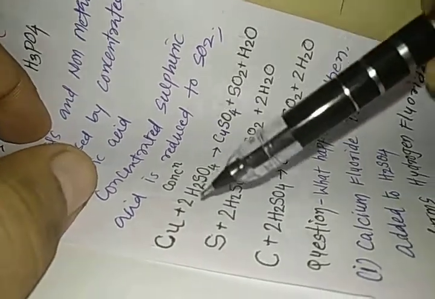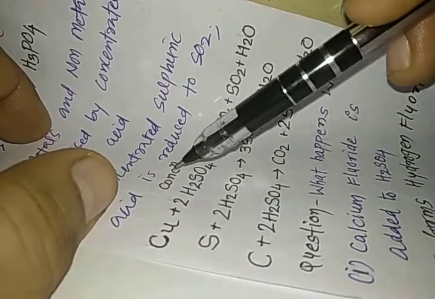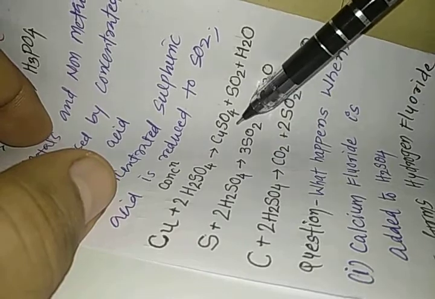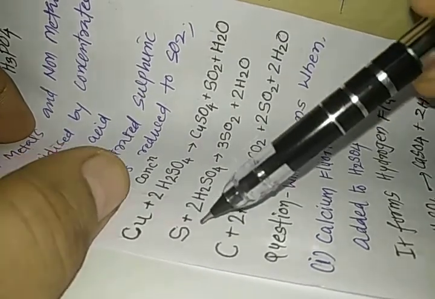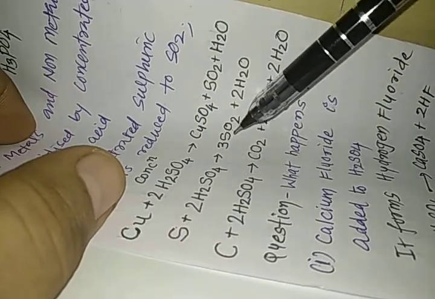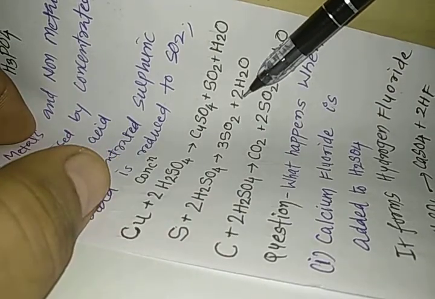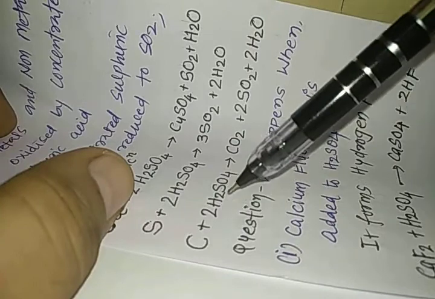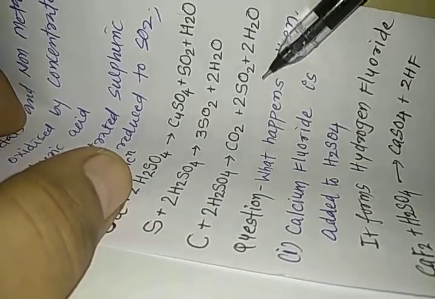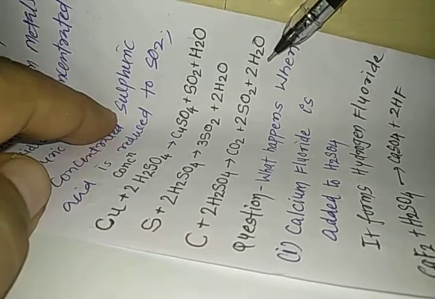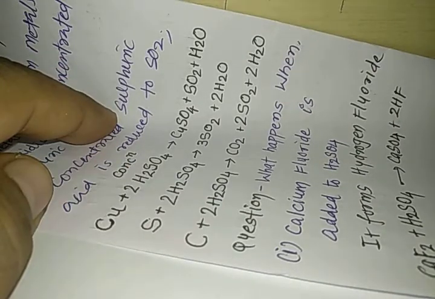You can see here that copper, when it reacts with concentrated sulfuric acid, gives CuSO4, SO2 and H2O. Sulfur, when it reacts with H2SO4, produces 3SO2 and 2H2O. Carbon, when it reacts with H2SO4, produces carbon dioxide, 2SO2 and 2H2O. So this is how it occurs and we can understand it.